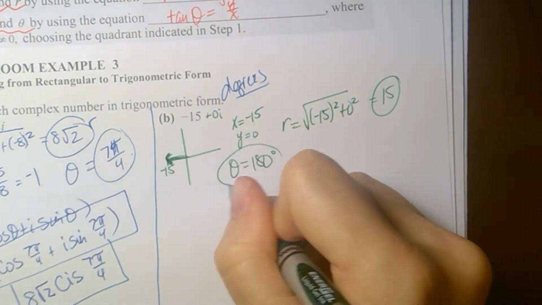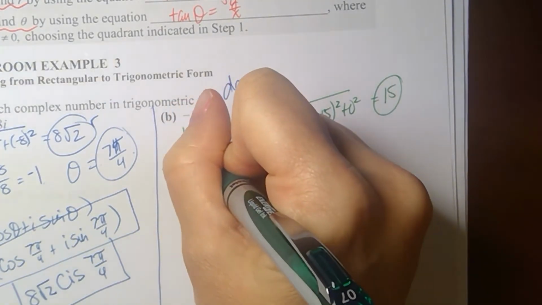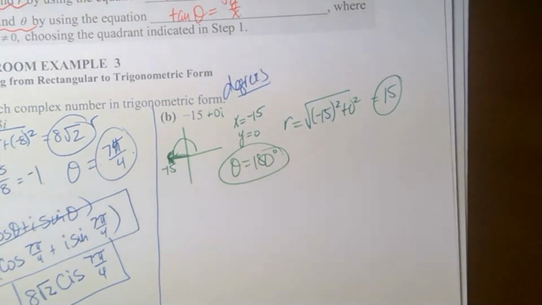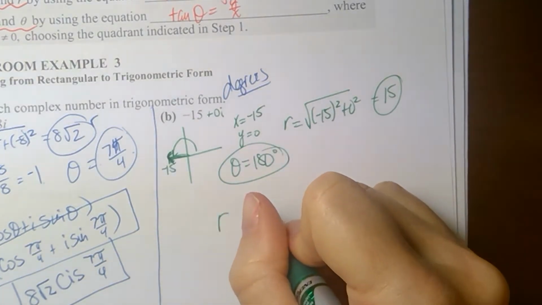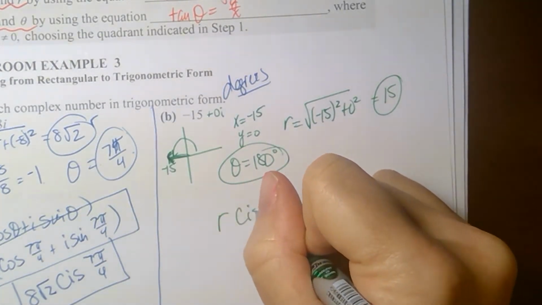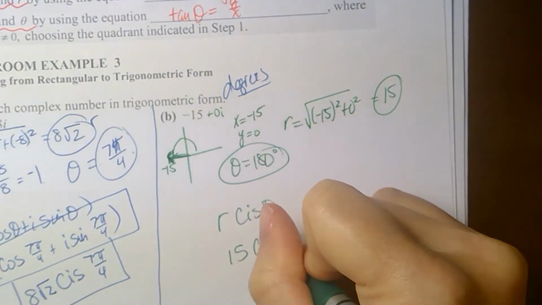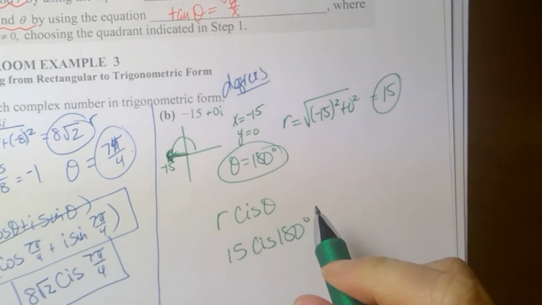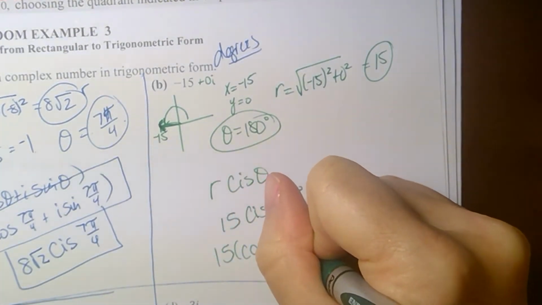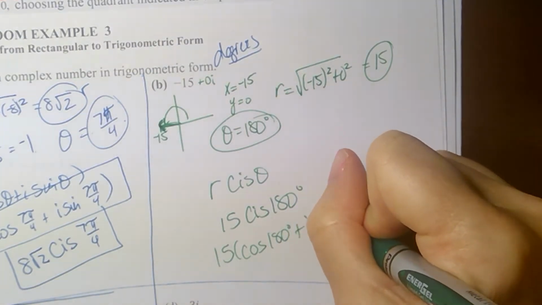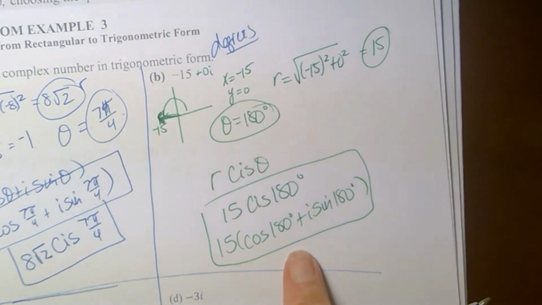Remember I told you we can use degrees this time. Theta is 180 degrees because that's where I fell. All right, r cis theta is going to be this time 15 cis 180 degrees, or I could write it out in longhand, 15 times cosine 180 degrees plus i sine 180 degrees.